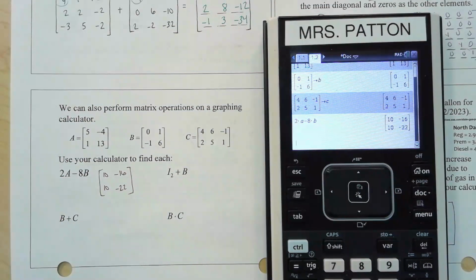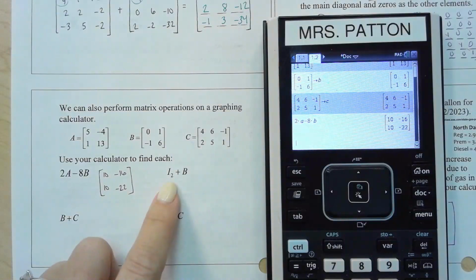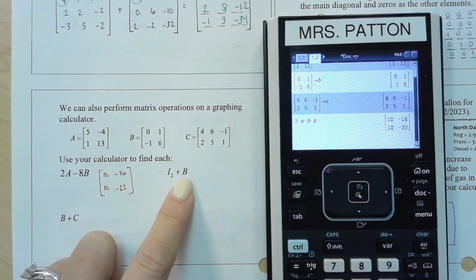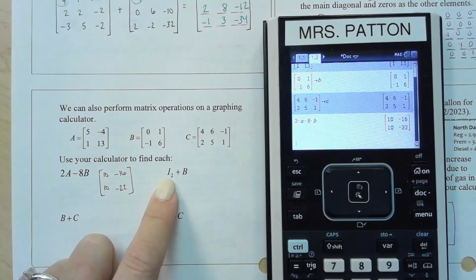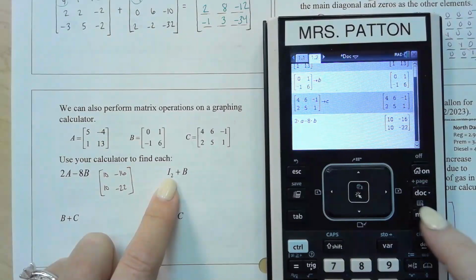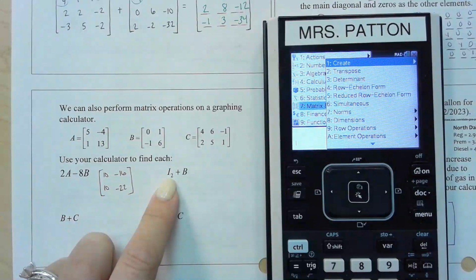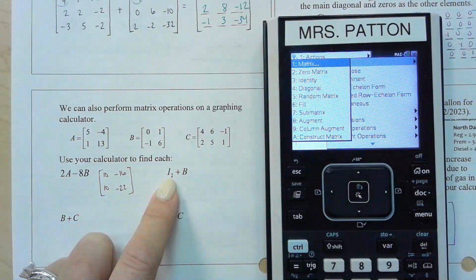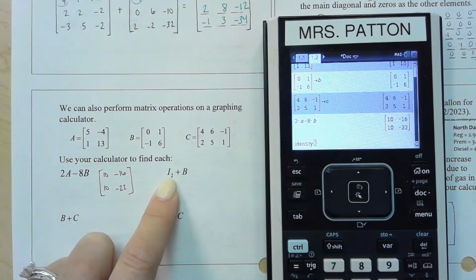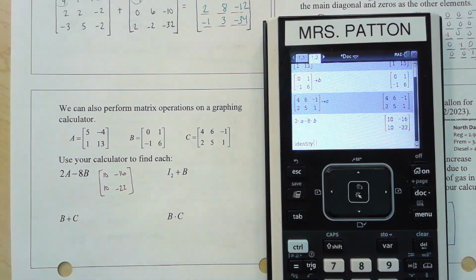Okay. Now the next one says I want an identity matrix 2 by 2 plus B. All right, well, we could go create our own identity matrix. That's fine. Or, if anyone noticed, when I hit menu, and I went down to 7 and I said create, there's identity matrix there. So when I hit that, it says identity and then parentheses. You're just going to put in your dimension there. But there's only one dimension. It's 2 by 2. This is saying I want an identity matrix 2 by 2.